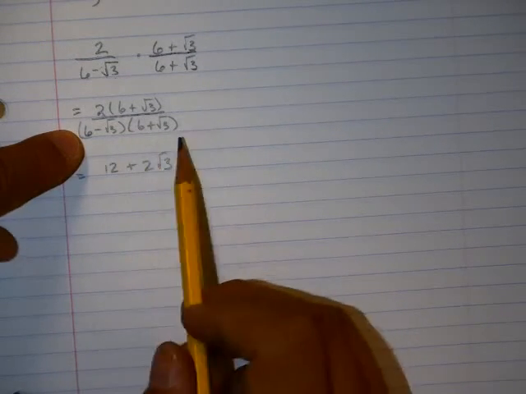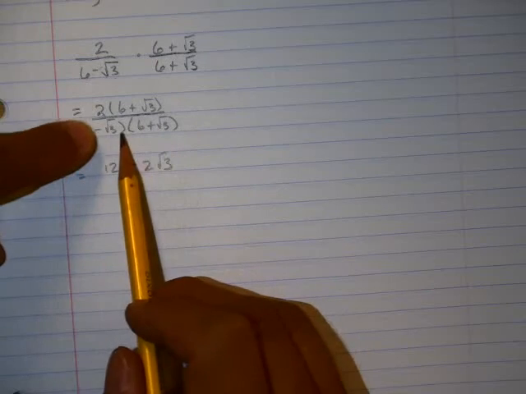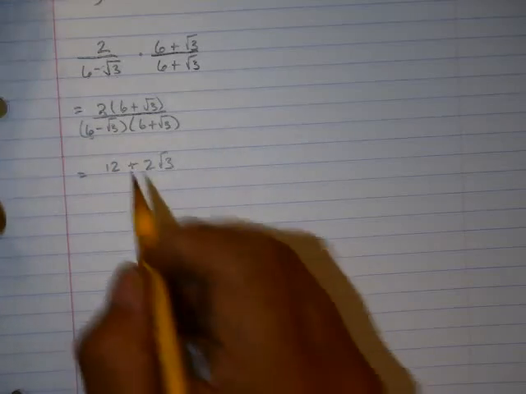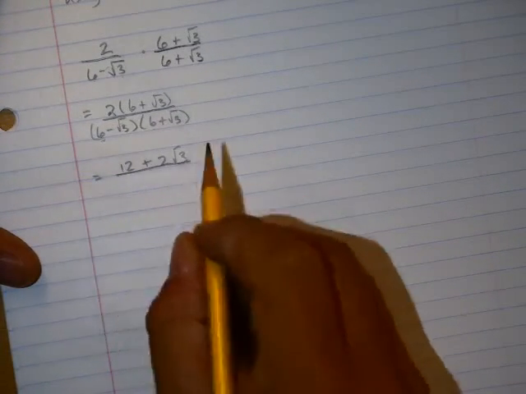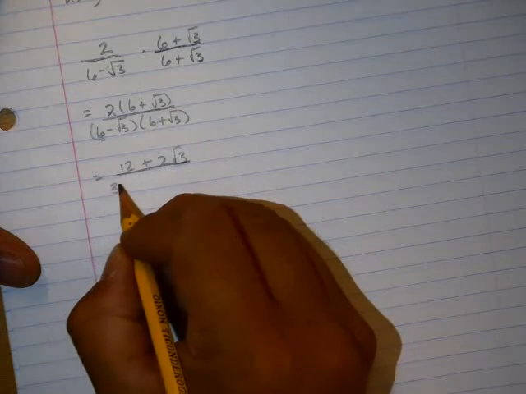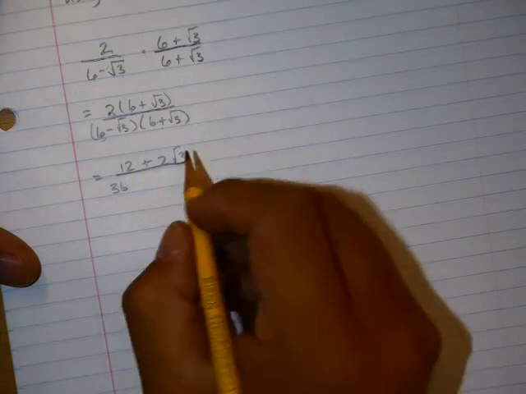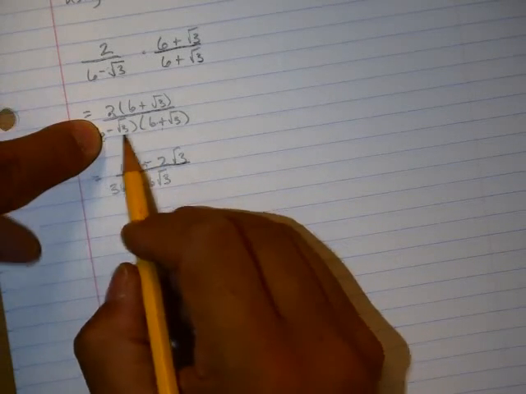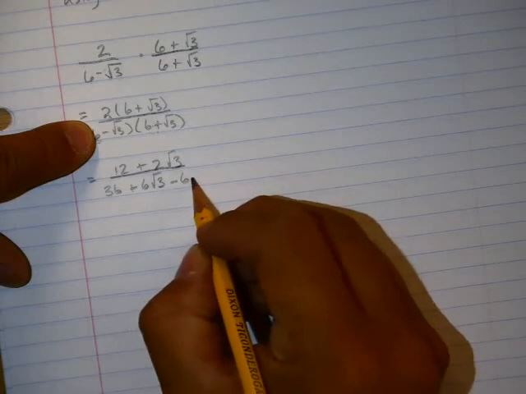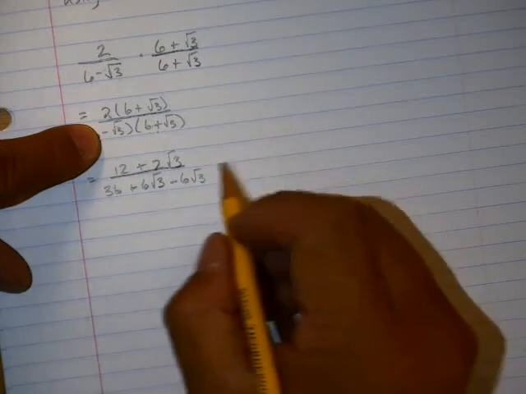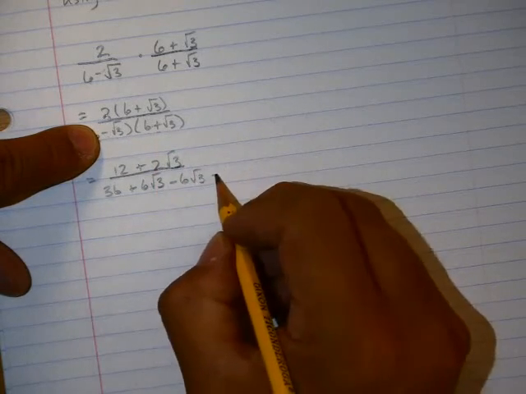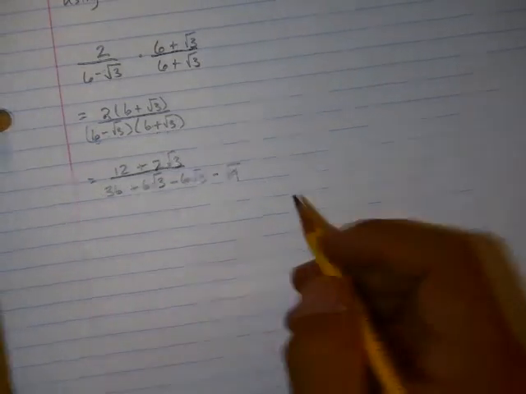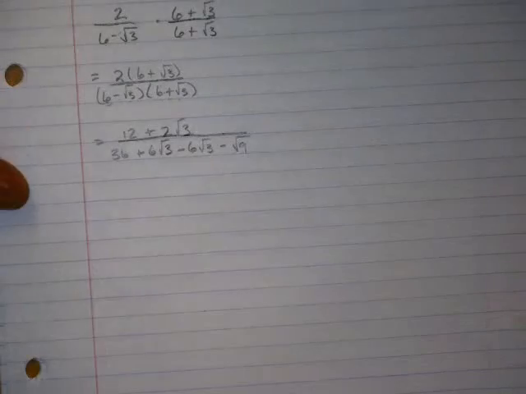The bottom one, I need to FOIL this guy out, or distribute. This times everything in there, and then this piece times everything in there. I'll do the first 6, and then I'll do that negative radical 3 second. 6 times 6 is 36. 6 times a positive radical 3 is plus 6 radical 3. Negative radical 3 times 6 is a negative 6 radical 3. A negative times a positive is a negative. Radical 3 times a radical 3 is radical 9. Okay, whew. Looks terrible. But here we go.